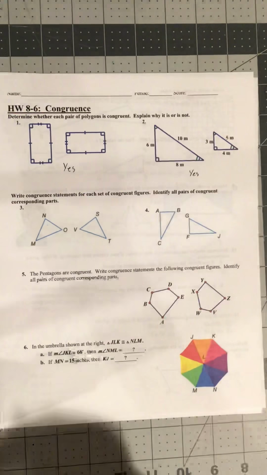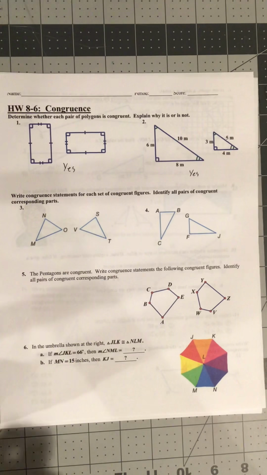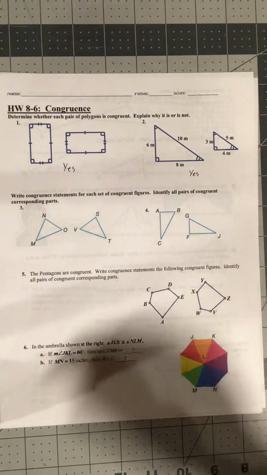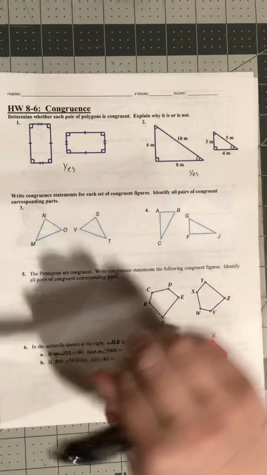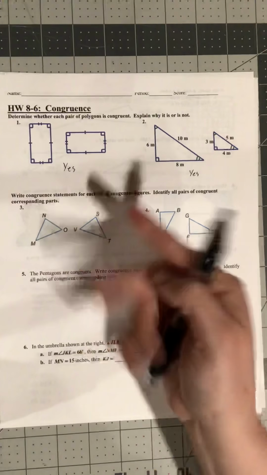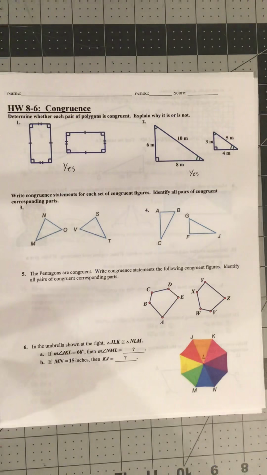Okay, so writing congruency statements. This is where a lot of kids, you have to do a lot of writing, and it frustrates people. This says write congruency statements for each set of congruent figures. Identify all the pairs of congruent parts. So this is a lot of writing. So let's look at this guy. He's been reflected. If you put a mirror here, he's been reflected, so we have to take that into account.